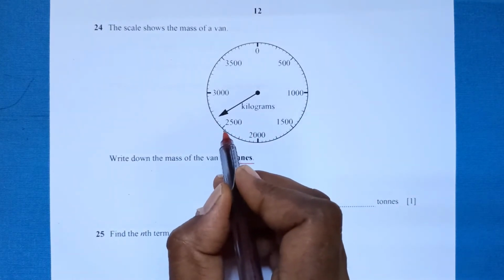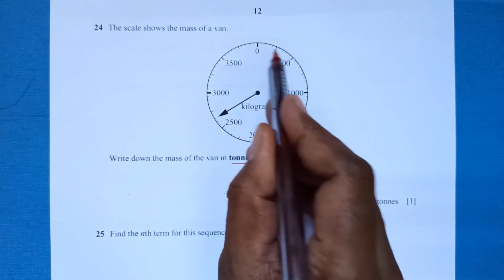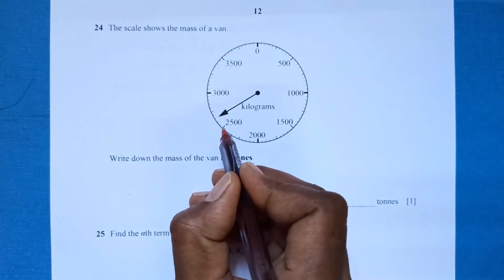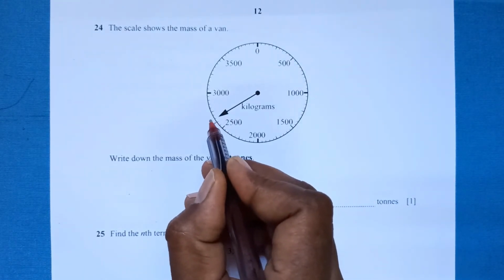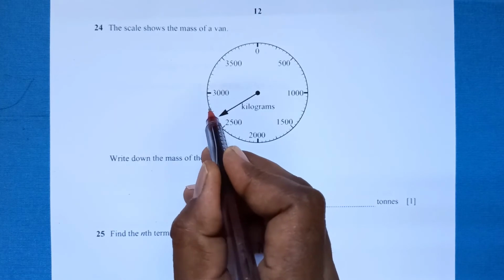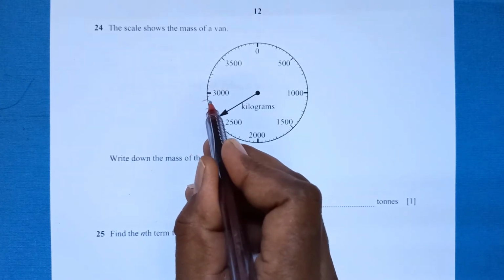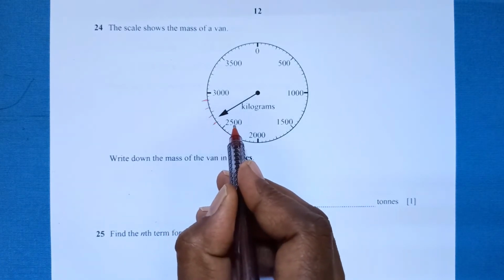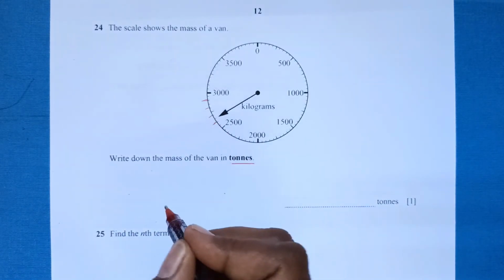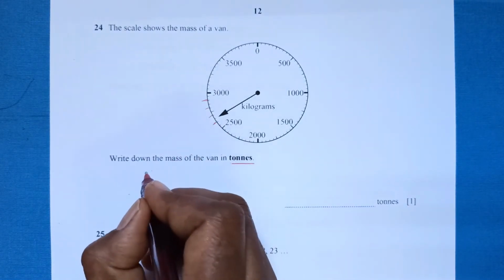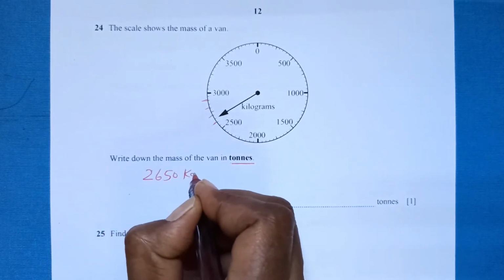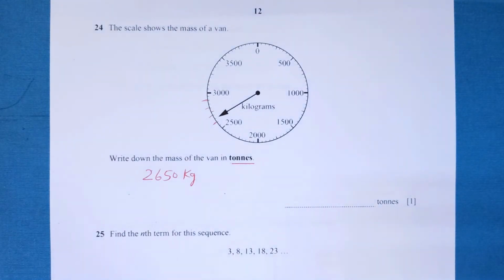As you can see here, this scale is divided with a gap of 500. So that means if this is 2500, this is 2600, then 2700, 2800, 2900 and 3000. So this is in the middle, so 2650. So this reading is 2650 kilograms.